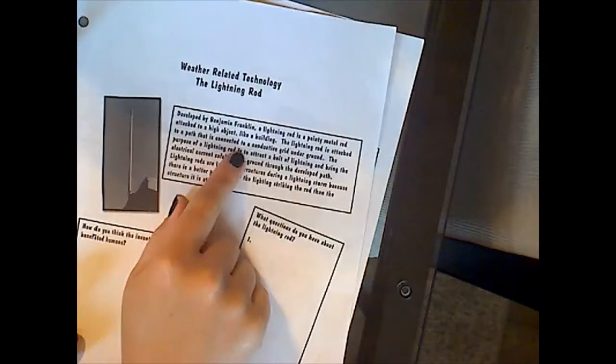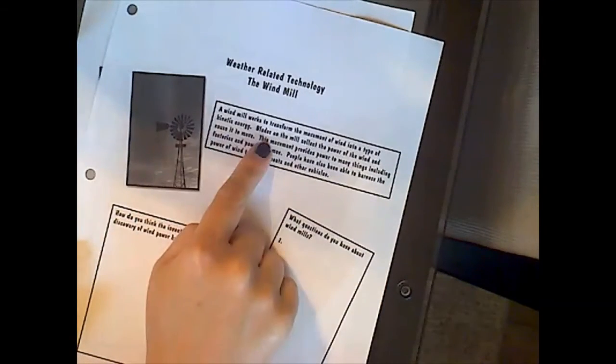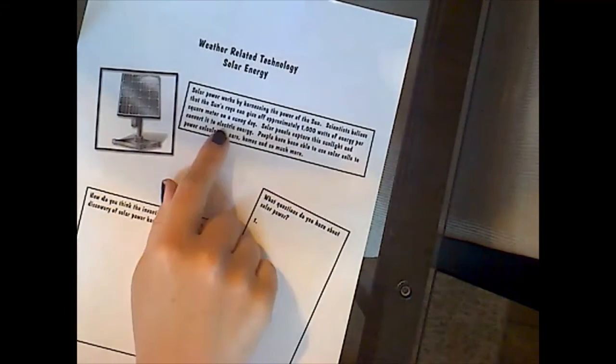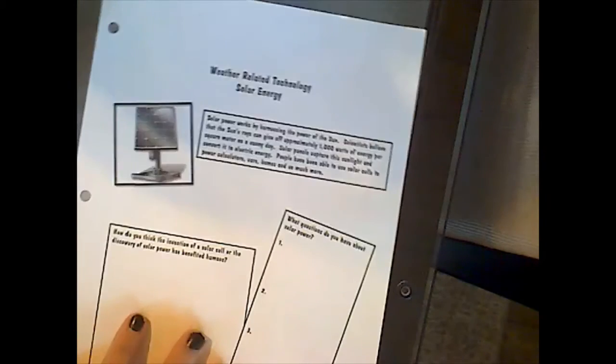For day 1, I'm going to ask you to read all of these passages. So you're going to read about the lightning rod right here, the windmill, solar energy, and hydropower.